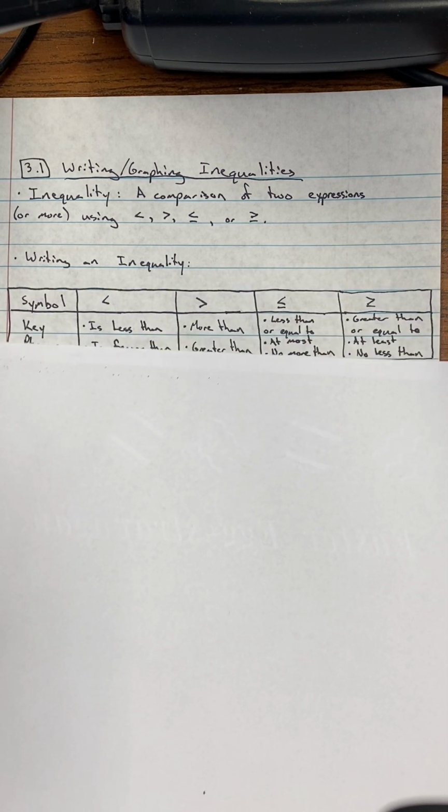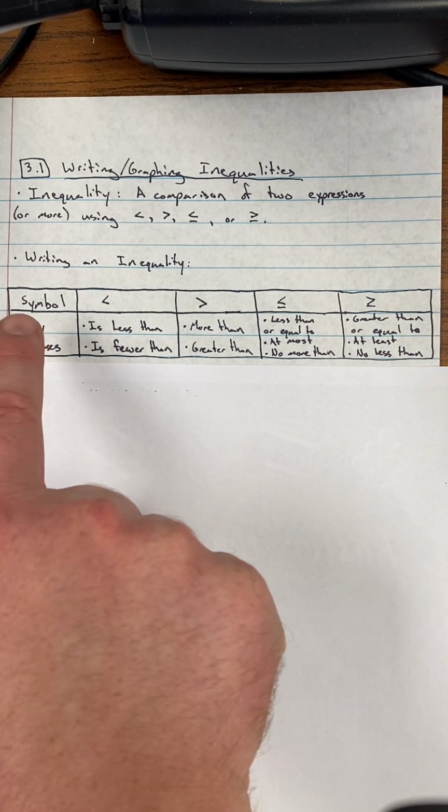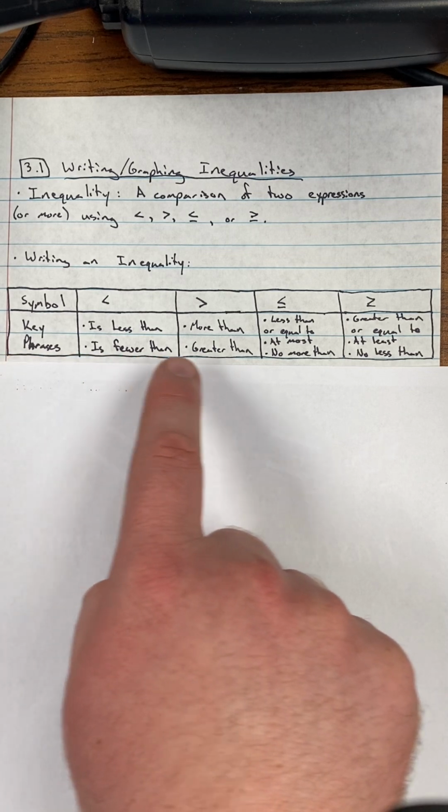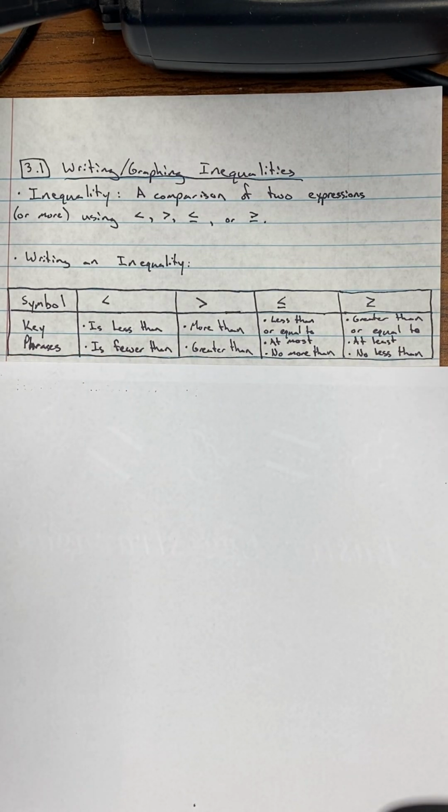And now let's go ahead and move on to writing an inequality. If I'm moving too fast, you can always pause the video. But for now, I'm just going to move on, okay? So writing an inequality, I want you to go ahead and copy down this table right here. Here we're going to have the symbol and then different key phrases that will relate to those symbols.